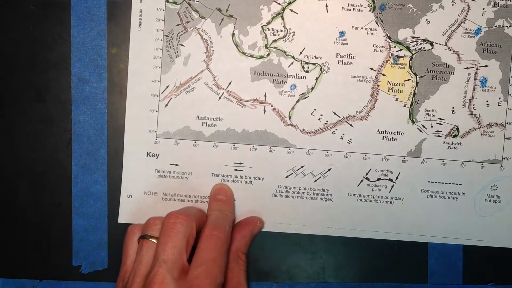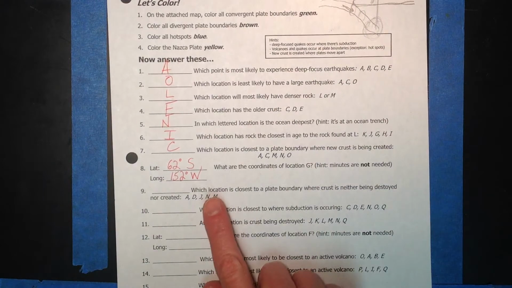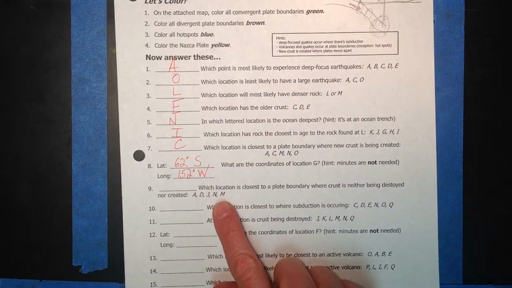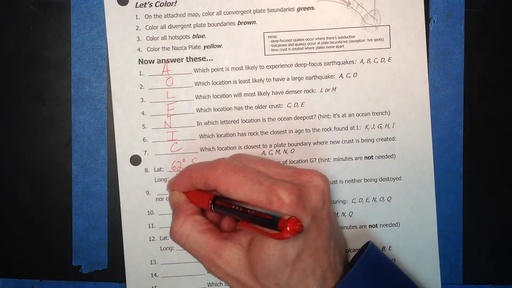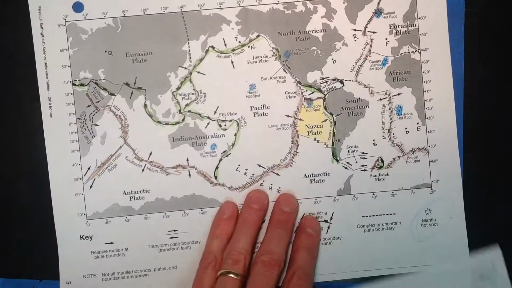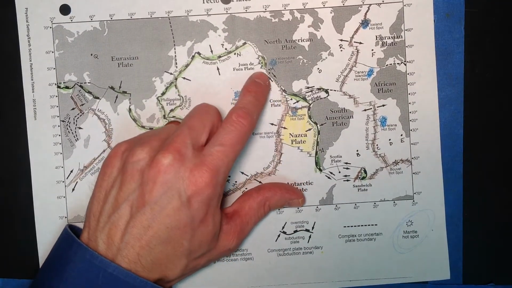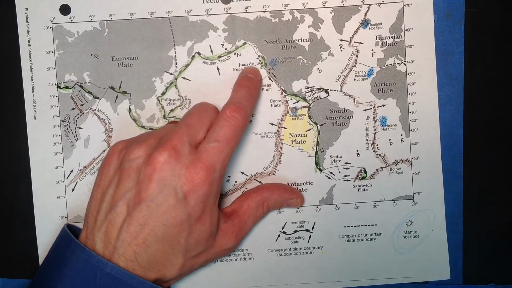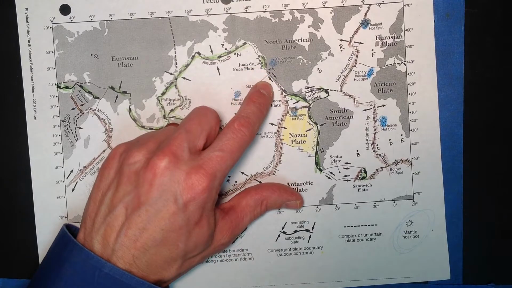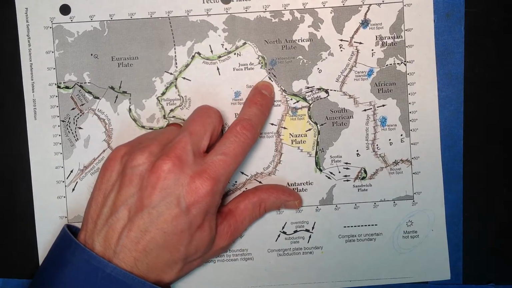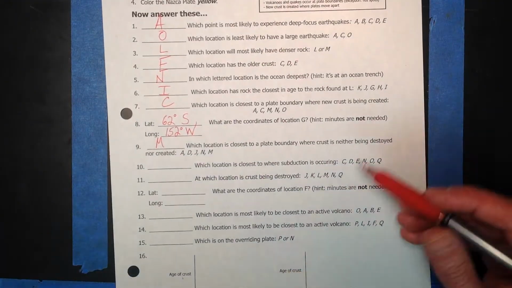Know that neither created nor destroyed, and of these choices, the answer is M. If you see where M is right here, right near the San Andreas Fault, that's the one that goes through California. That's the closest to it. Transform plate boundary, very good example of it. Often used in textbooks as the example for transform faults.